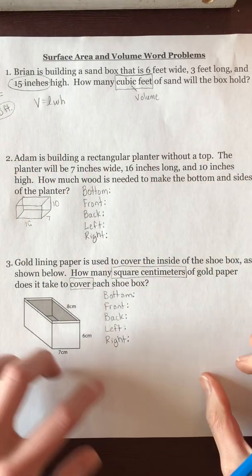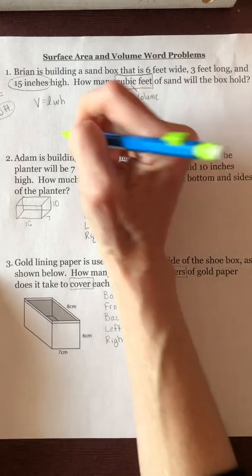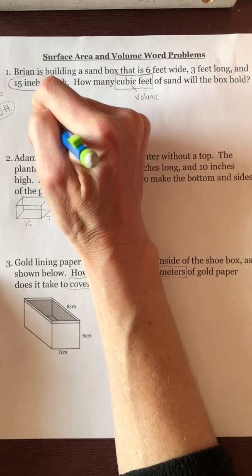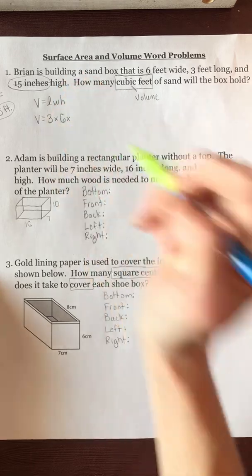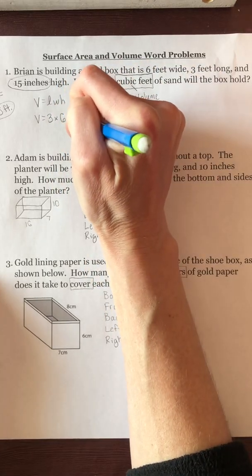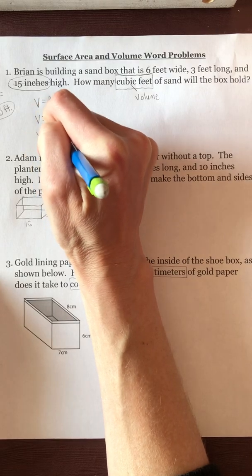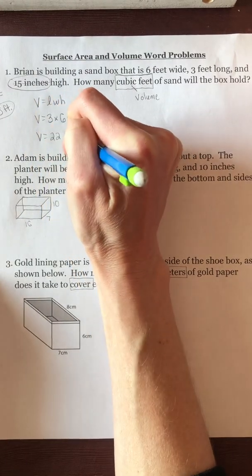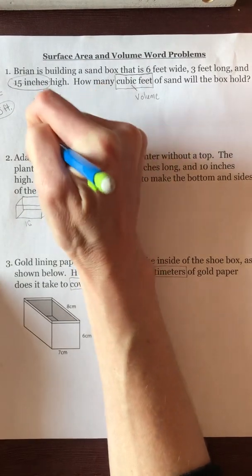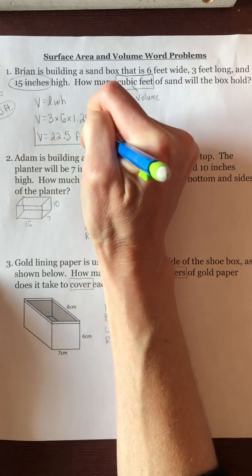Now let's multiply length times width times height. We've got 3 times 6 times 1.25, which gives us 22.5 feet cubed.